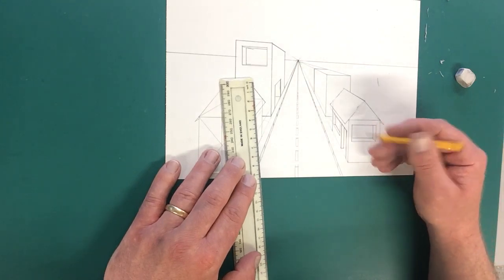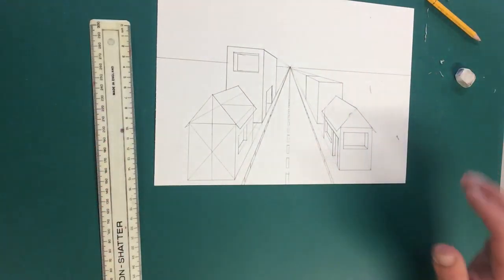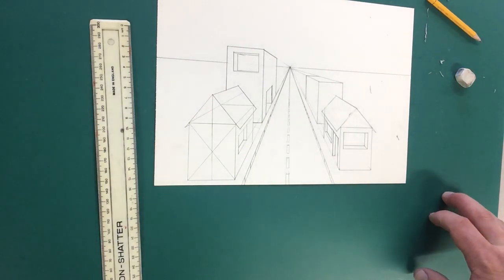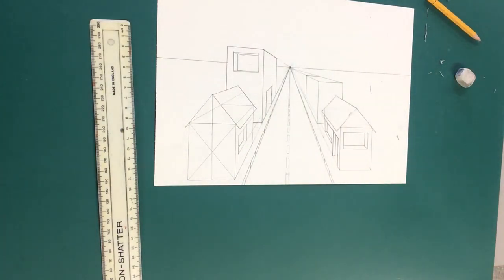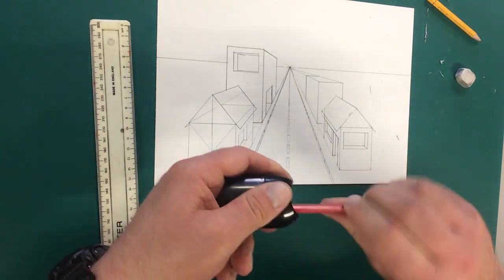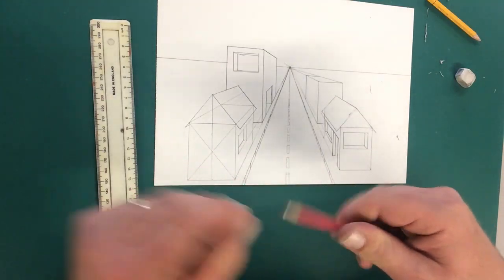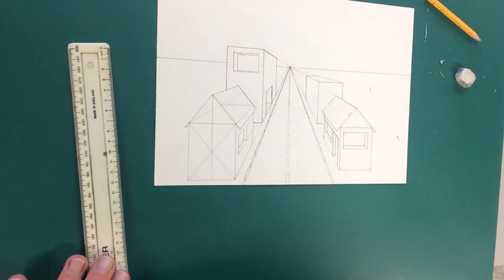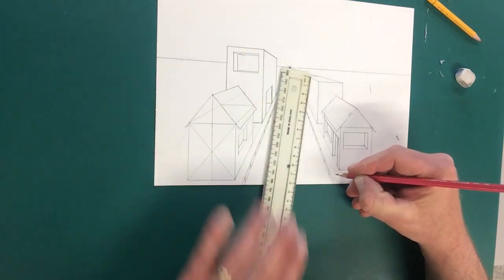All right, now I'm going to use a different colour pencil for this. Well, I might even use a pen for this. I think I'm going to use a sort of pink pencil, just to make it stand out. Just take this, it sharpens well. Yes, it does.